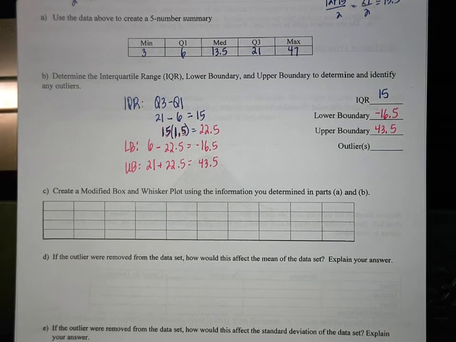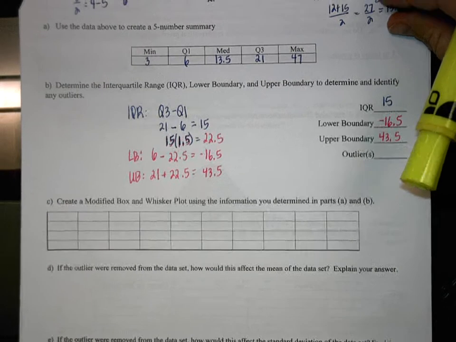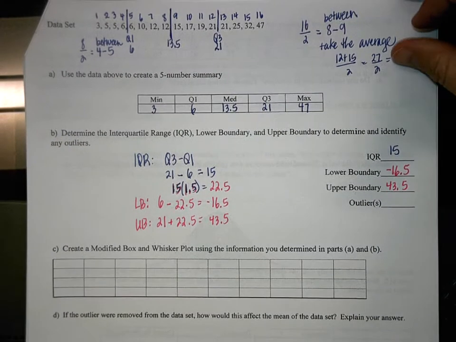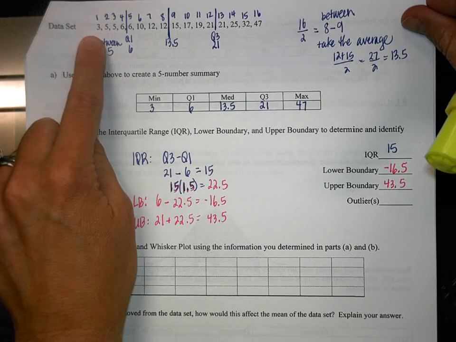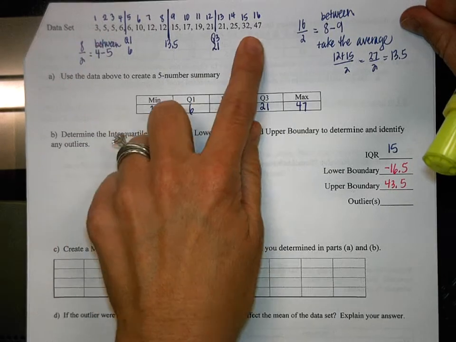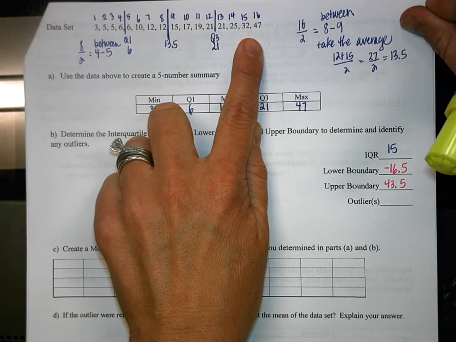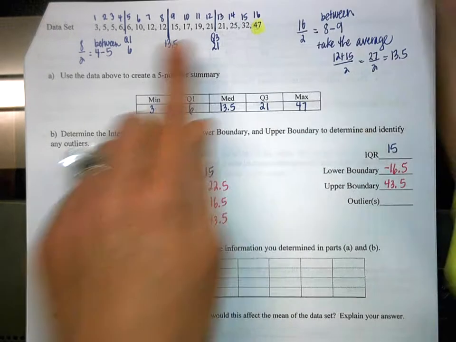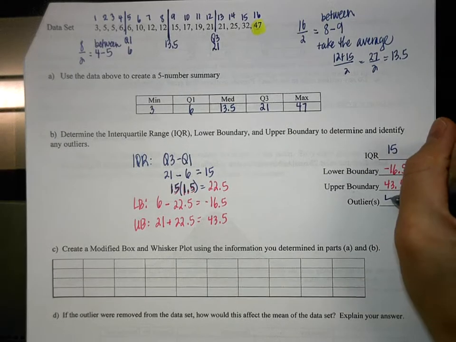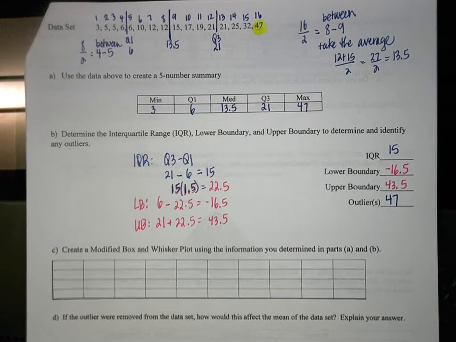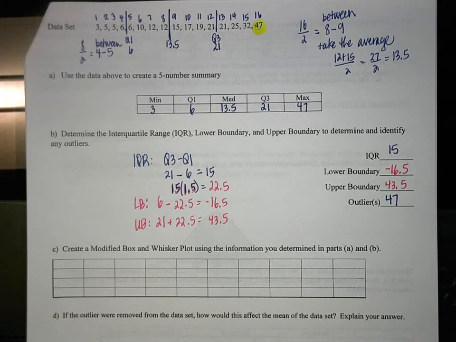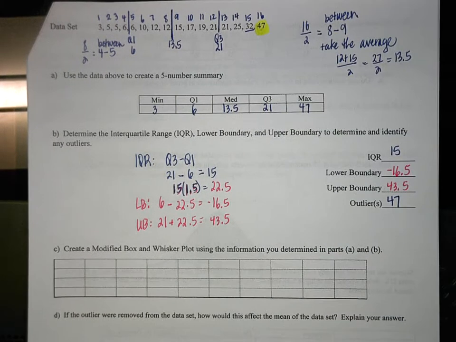Okay, so now that we have these values, we go back to our original data set and check for outliers. I'm going to move this down here a little bit so we can look back at our data. Do we see any values that are less than negative 16.5? No. Do we see any values that are greater than 43.5? So 47. 47 is an outlier. Which tells us, too, what is going to be my highest number on my box and whisker now? 32. Is everybody good with that?